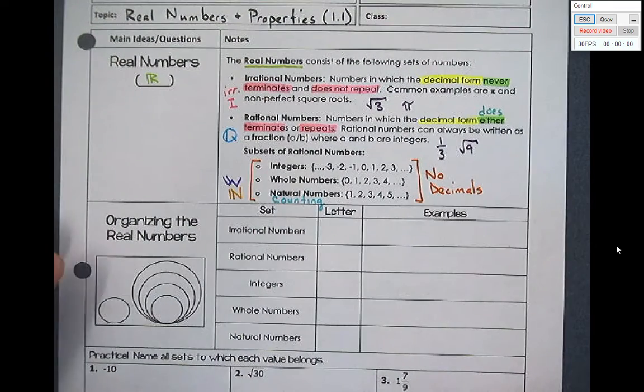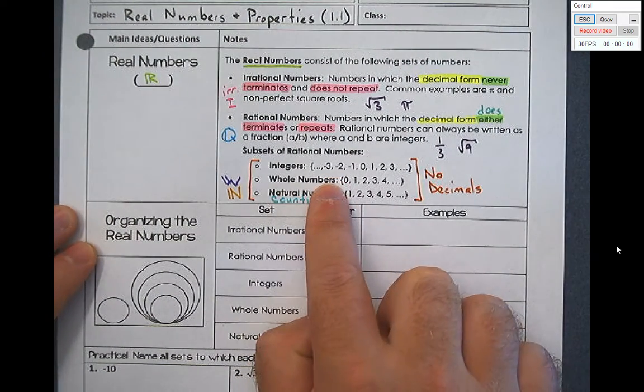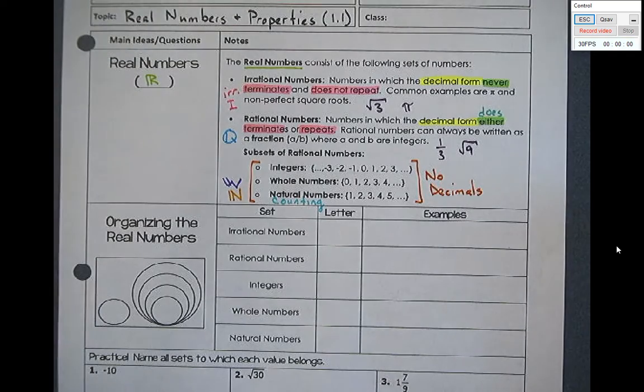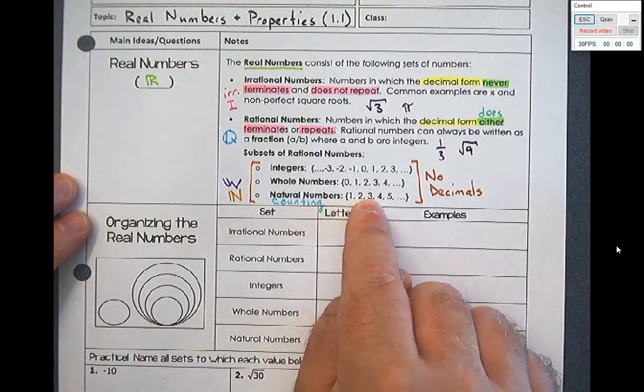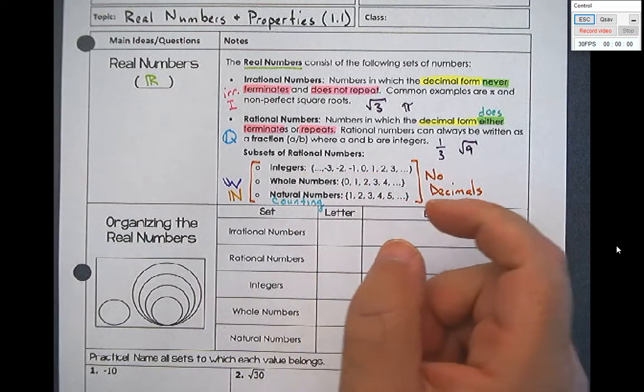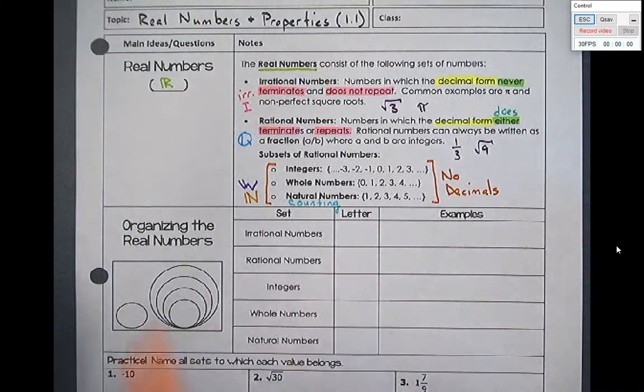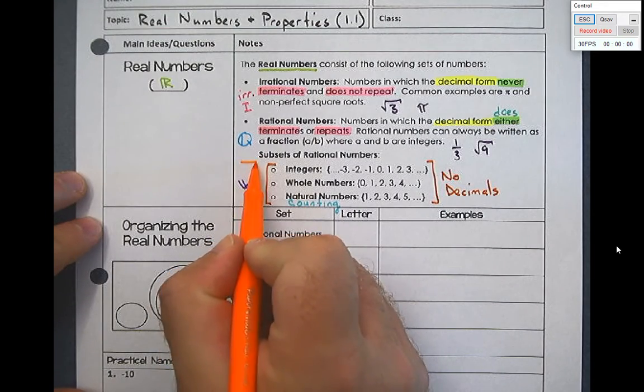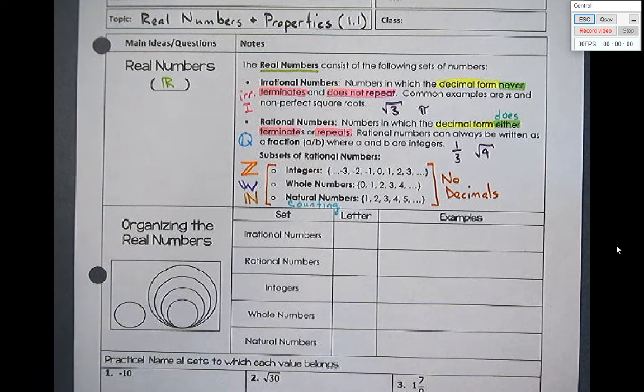And then integers. Integers are the exact same as the whole numbers, except you've got your negatives in there. These don't have 0. These don't have negatives. These are everything besides the decimals. And for some reason, I think it's like a German word for integer, we use the letter Z for integers.